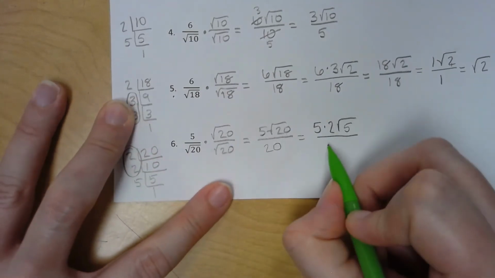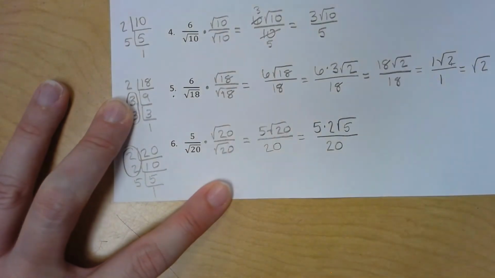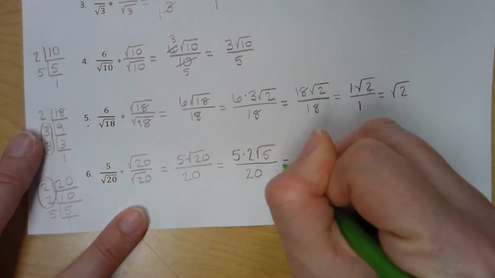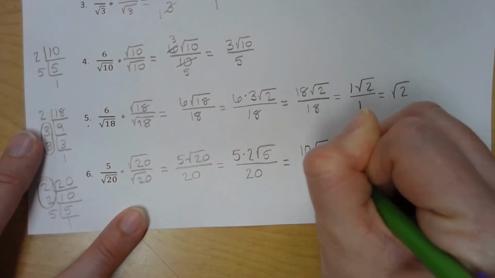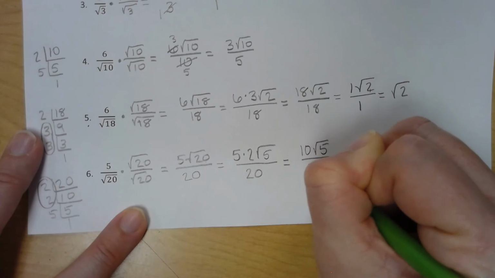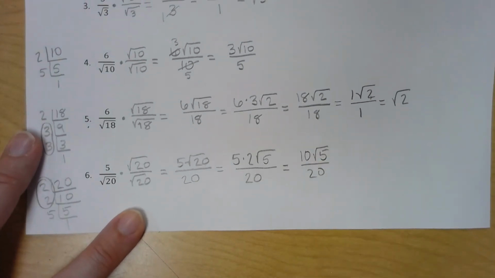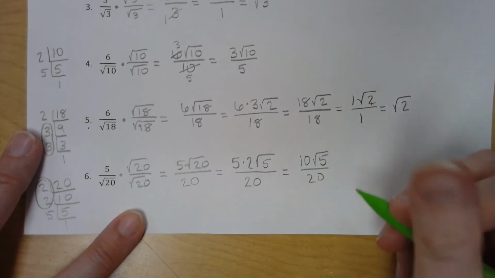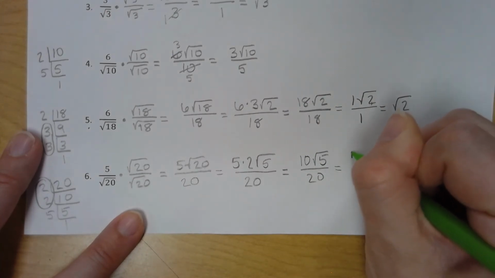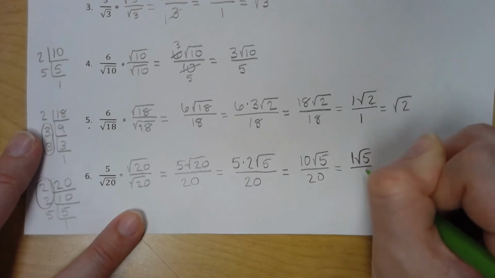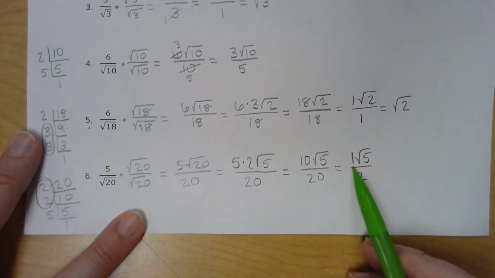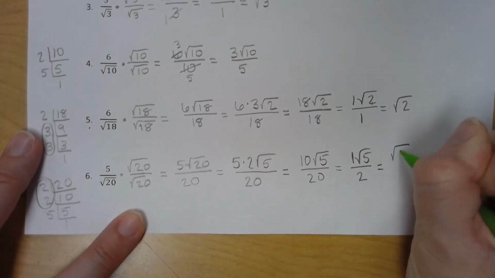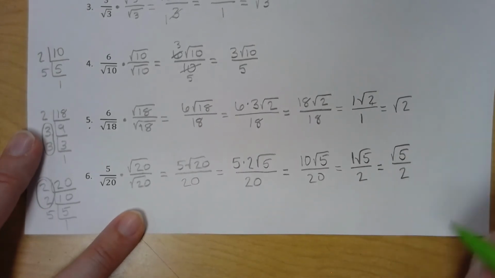In the denominator, we'll bring our 20 just over from the previous step. So 5 times 2 is 10. The square root of 5 over 20. And then finally, of course, we can reduce. 10 and 20 are both divisible by 10. As previously mentioned, that coefficient of 1 would be unnecessary, so you would just have the answer, the square root of 5 over 2.